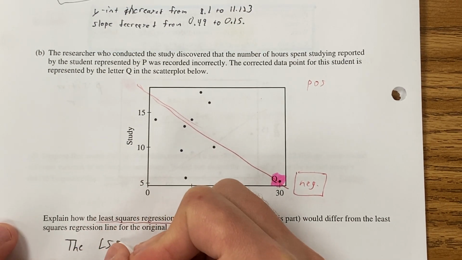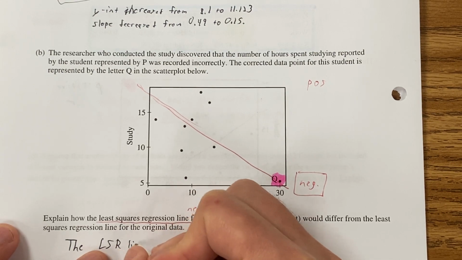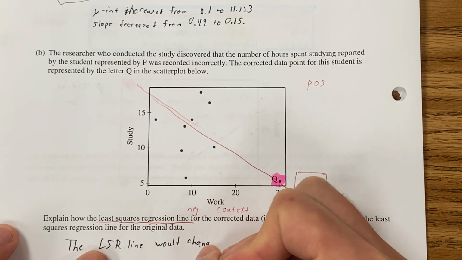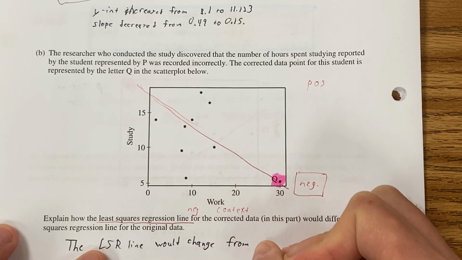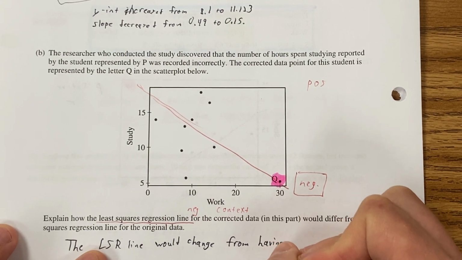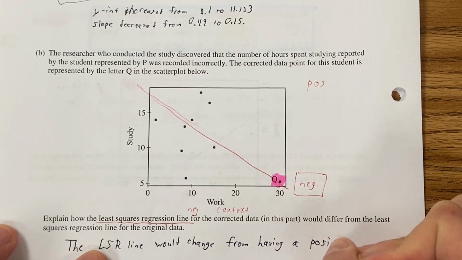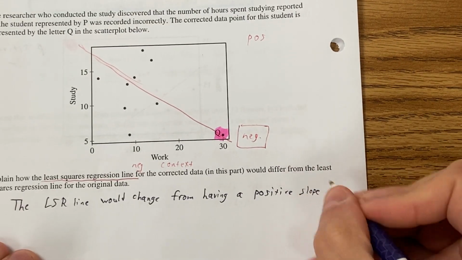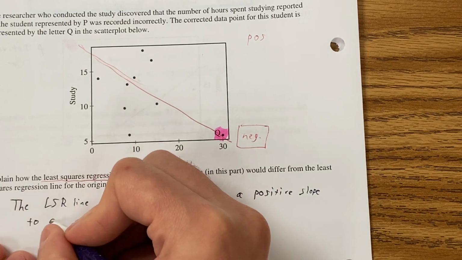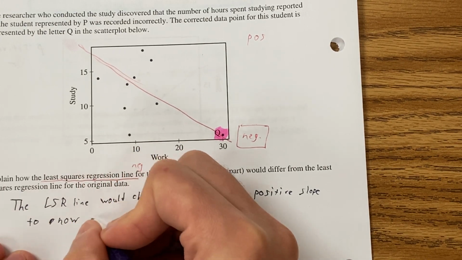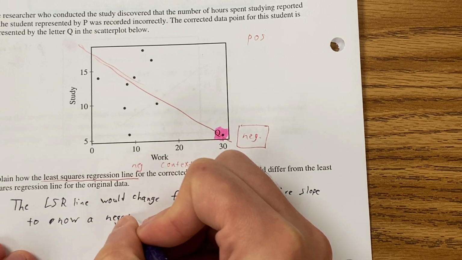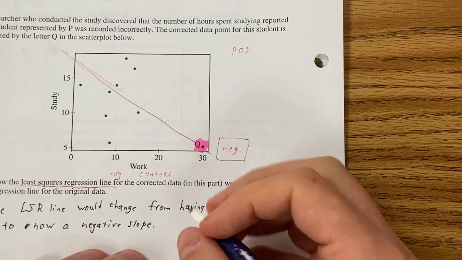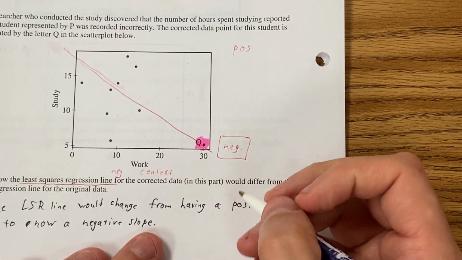The least squares regression line would change from having a positive slope to, I'll just write now, a negative slope out of paranoia. That is the number one thing right there.